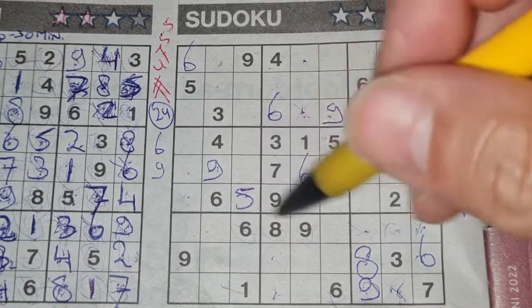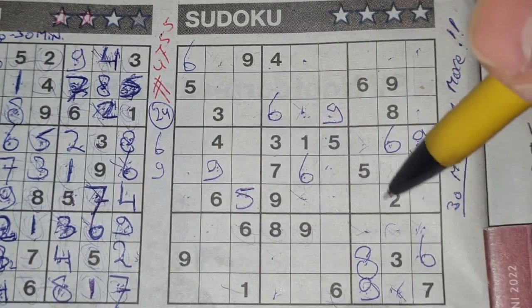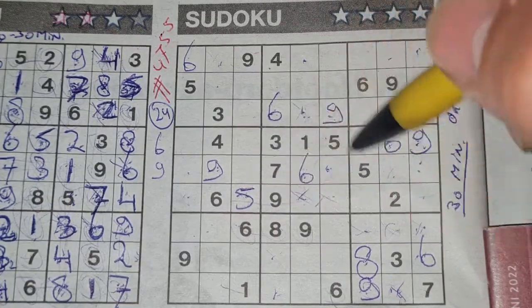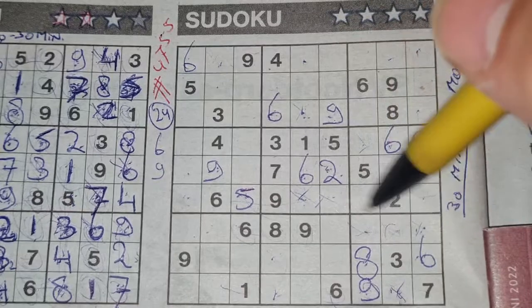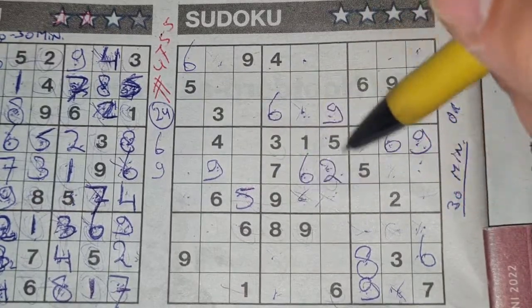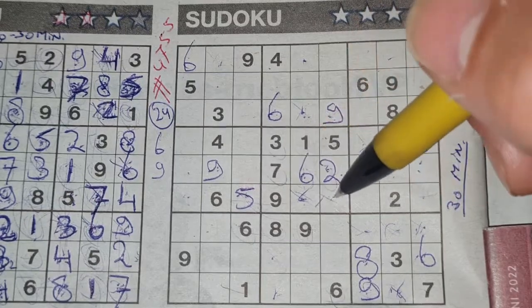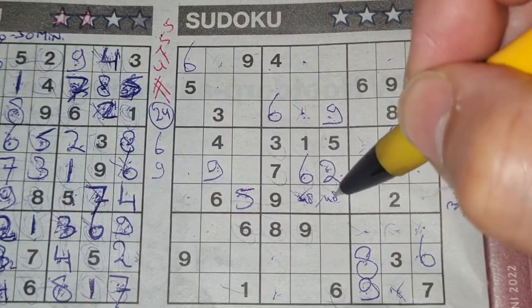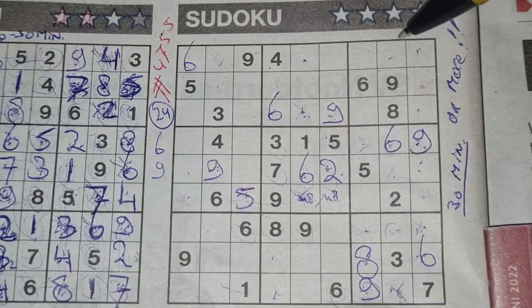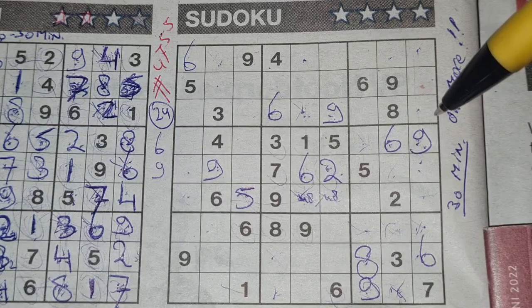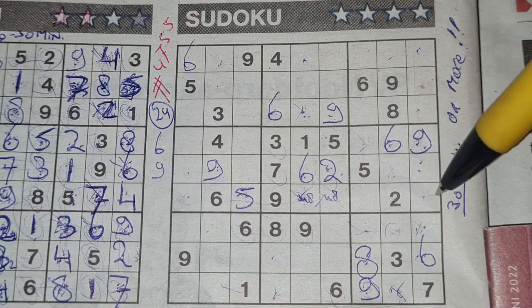3 missing numbers in this big square. One of the missing numbers is 2. We have a 2 in this row, so no 2 in these 2 boxes. So 1 box left for the 2 in this big square. Should be there. 2 numbers left in this big square. The 5, the 6, the 7, and 8 is missing. 4 and 8, 4 and 8. Let me mark those 2 boxes, 4 and 8. Alright. Then 1, 3.